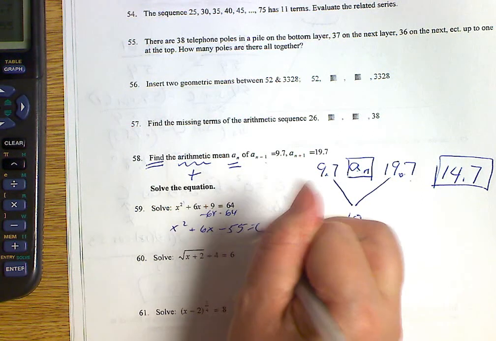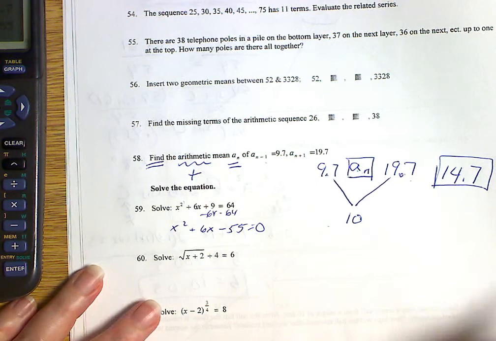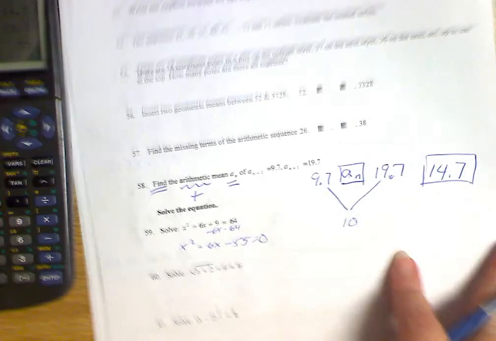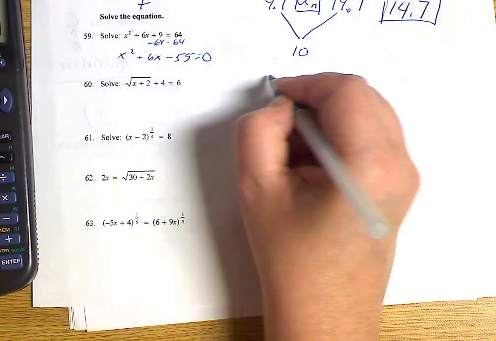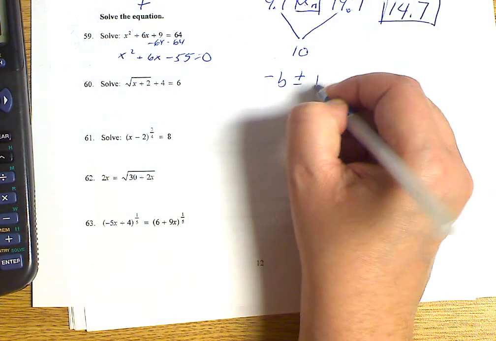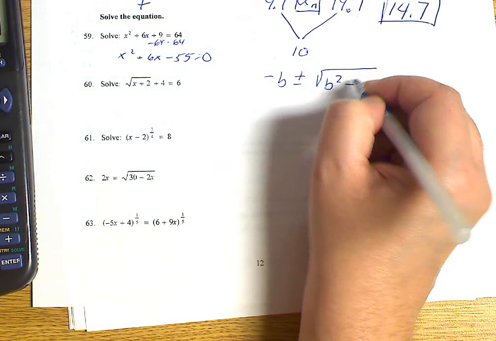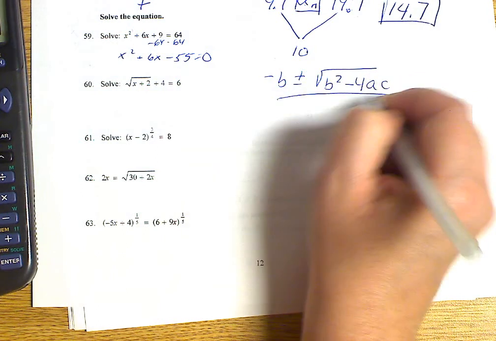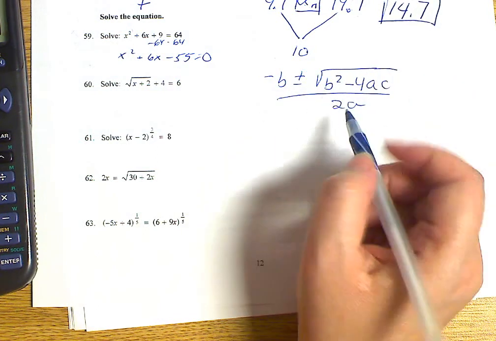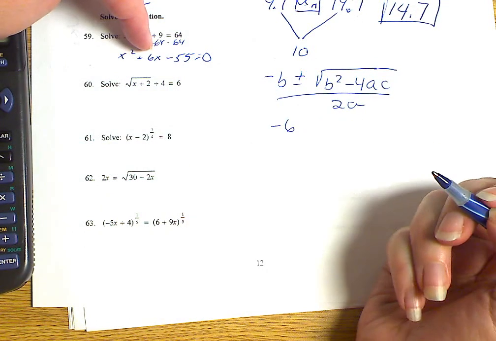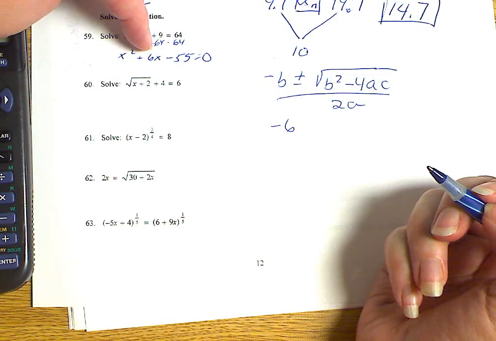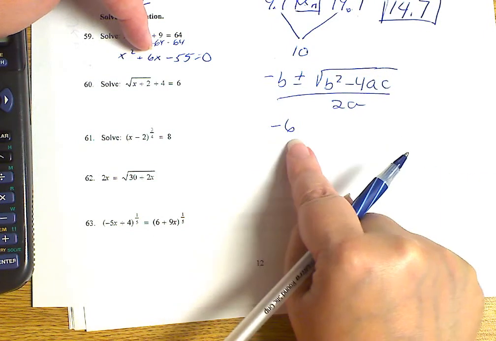The quadratic equation, if you don't know it, hopefully you know it by now, is negative b plus or minus the square root of b squared minus 4ac all over 2a. So we have negative b, so we have negative 6. If b was negative 6, what would it be? It would be positive. This just means opposite.